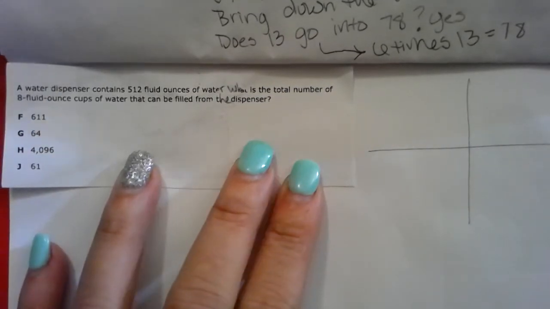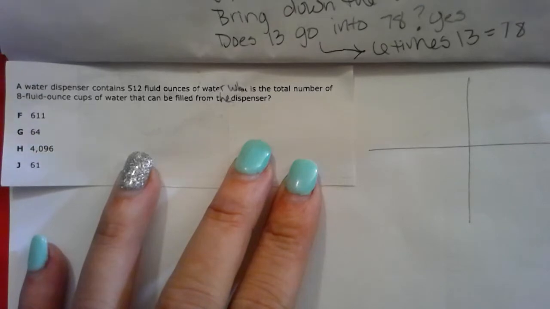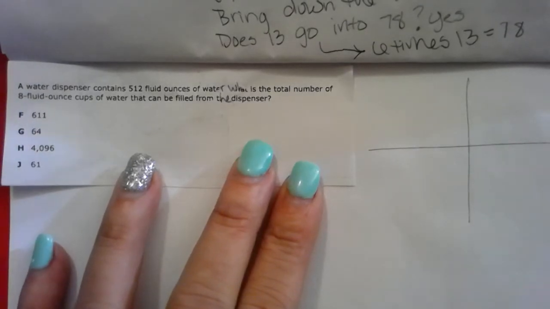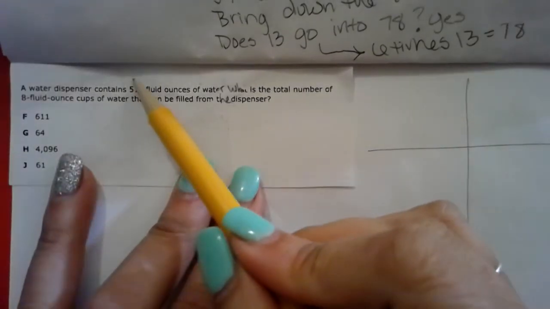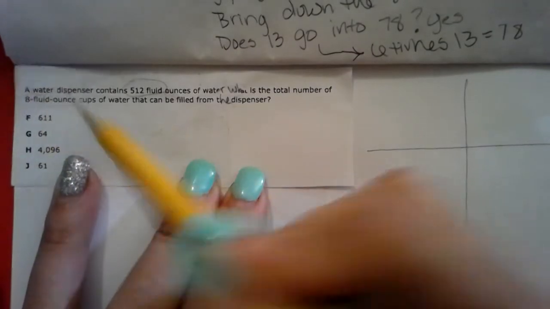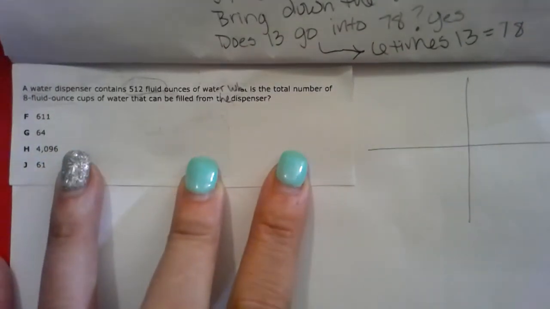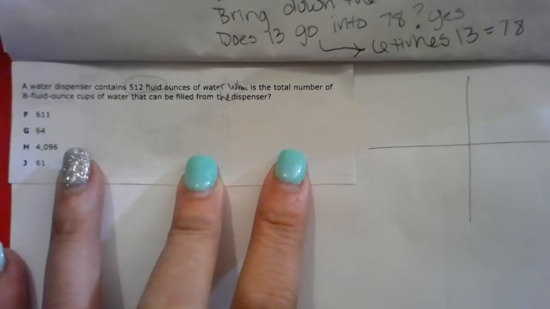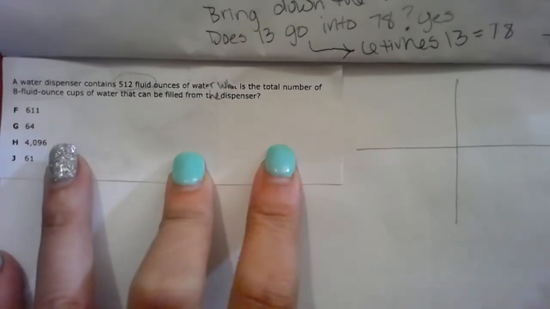So really they're asking me, what is the total number of 8 fluid ounce cups? So if I fill up a cup that's 8 fluid ounces, how many can I fill up with that 512 ounces? So what are they asking me? How many 8-ounce cups can I fill?